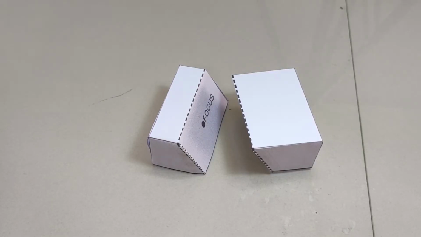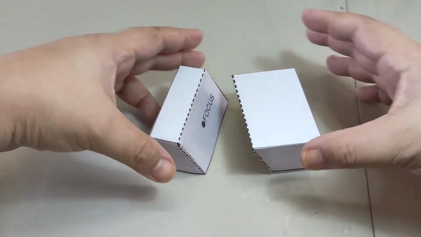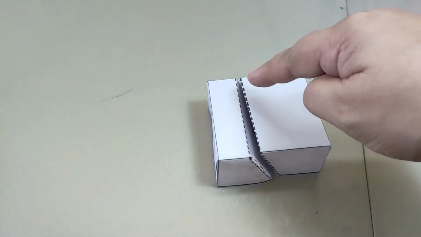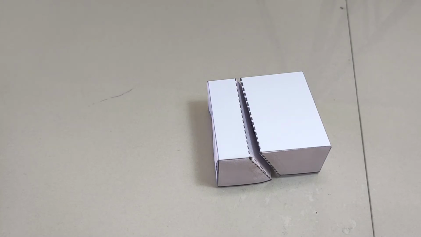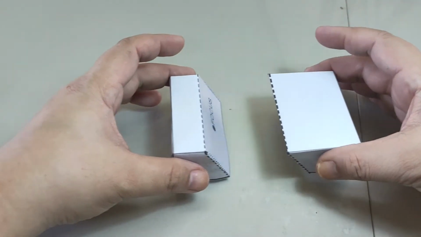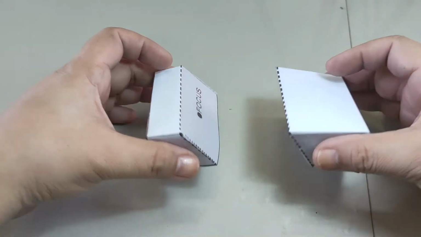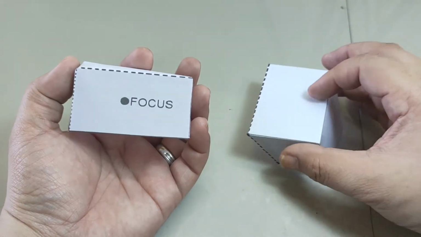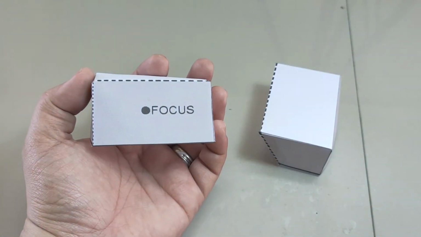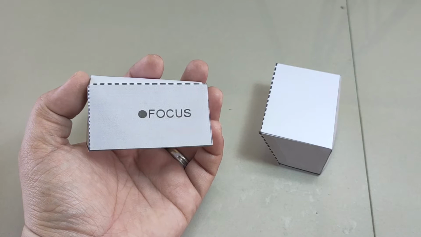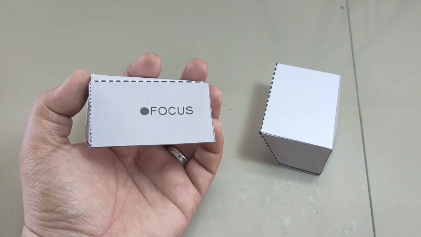Let us identify the parts of this model. These two boxes represent the blocks of rocks, also known as plates. The uppermost part represents the surface of the crust. This line represents the fault plane. If we separate these two, we will see where the focus is. This area is what we call the fault plane. It is where the fault slip or fault movement happens.